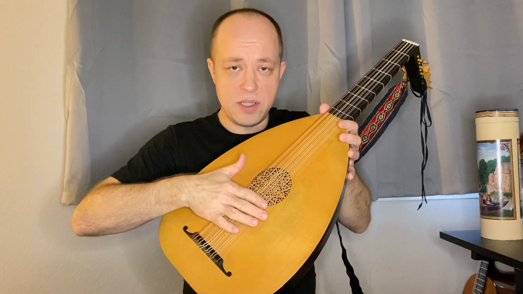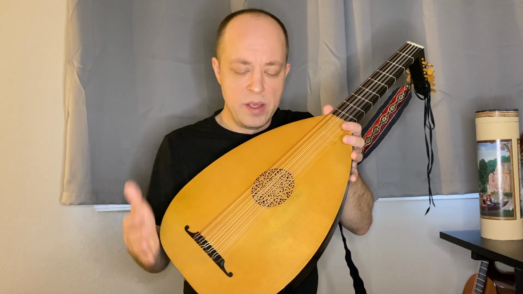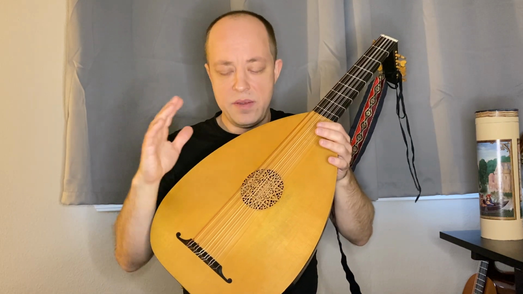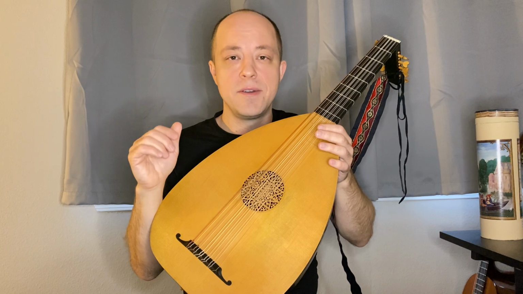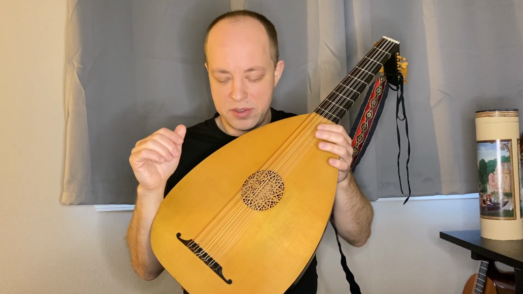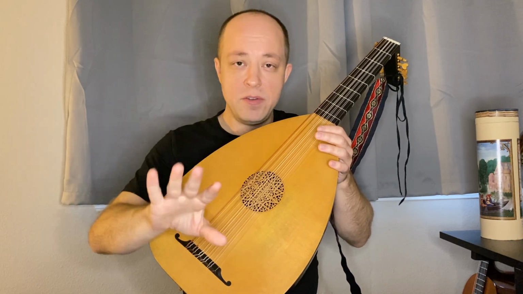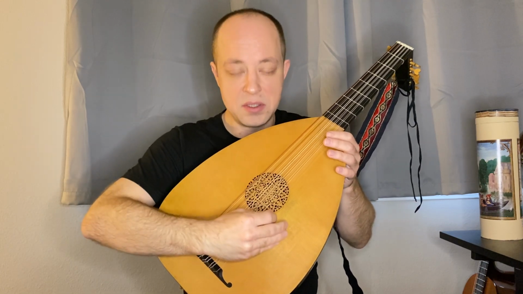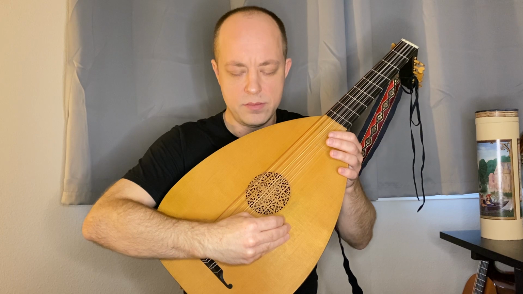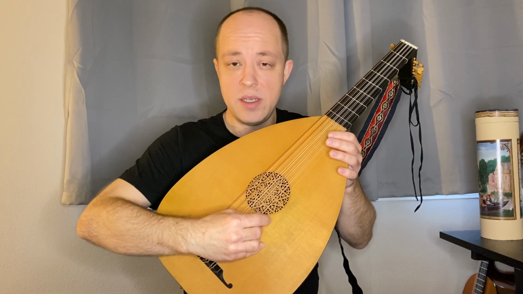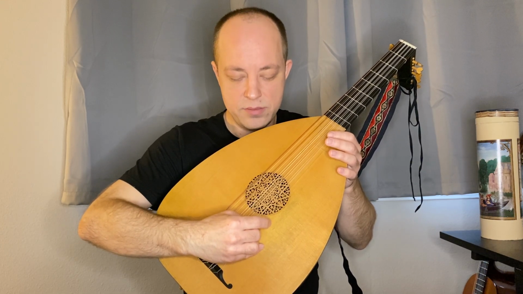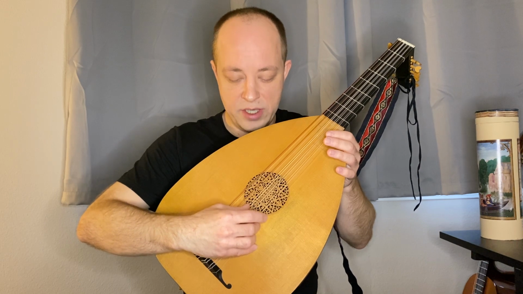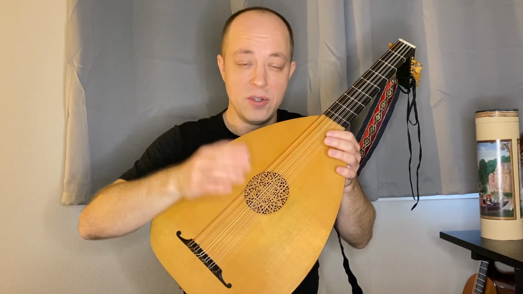The strings. So here we have the strings, which is the generic term. I should say there are some confusing terms that are sometimes used for the strings on the lute. I'm going to give you the official terms. So we have the chanterelle, the single string. This is just a single string. And then every string below that is two strings, and we call those courses.